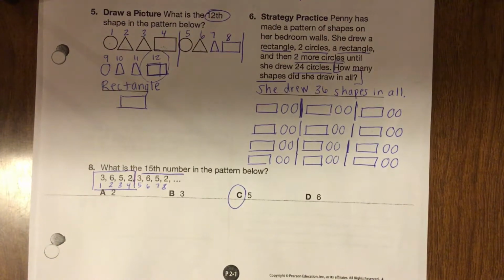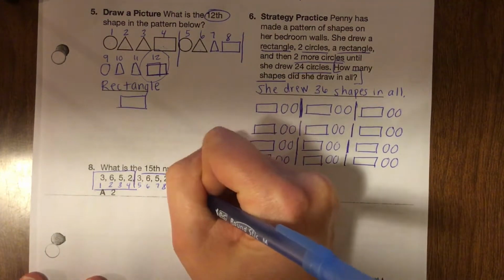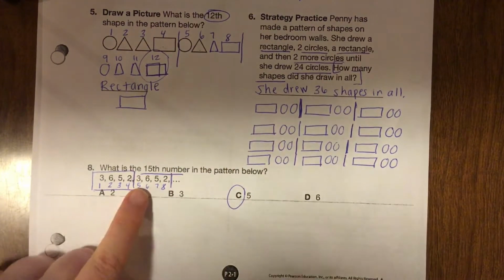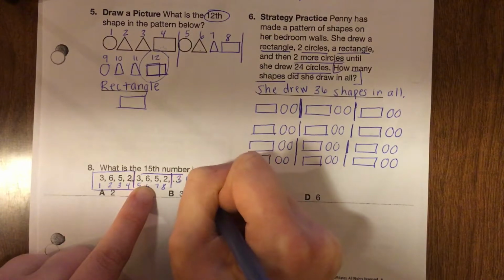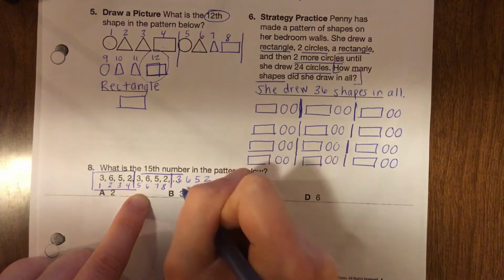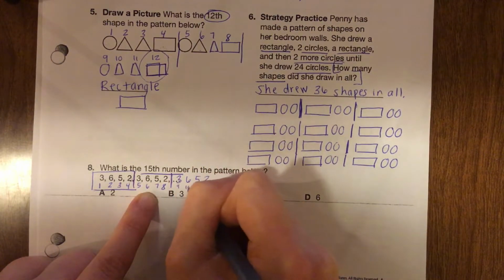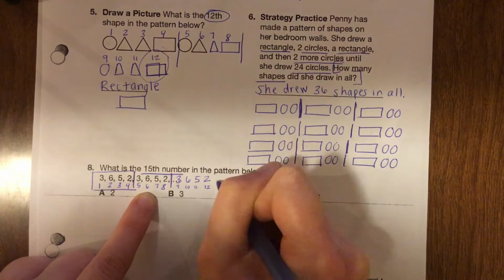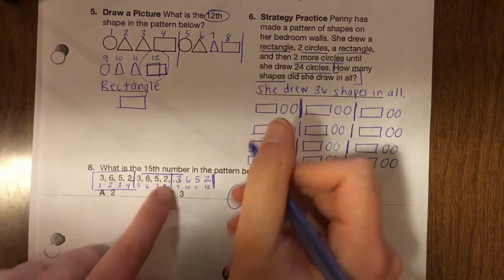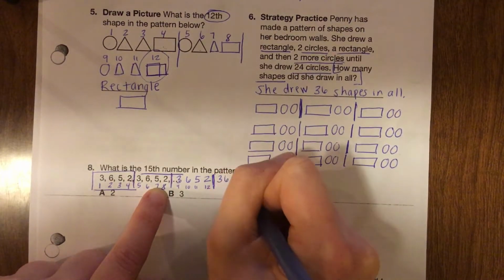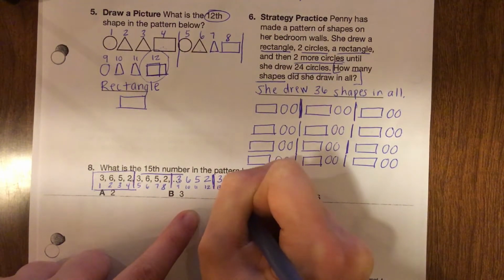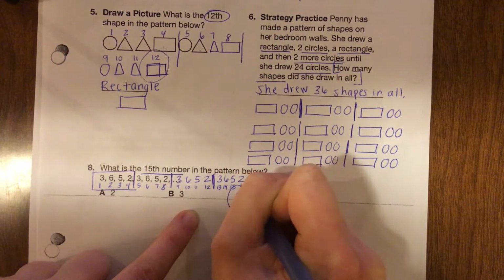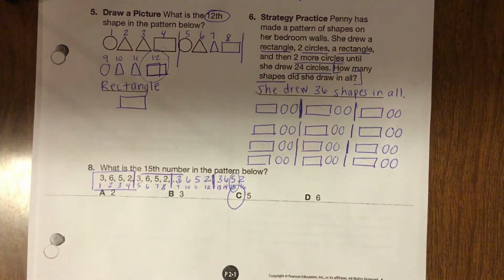That's the easiest, fastest way to do it, but you could keep drawing out the pattern if you wanted to. So you could just draw a line here to show it repeats and then write 3, 6, 5, 2, and that would be 9, 10, 11, 12. Then keep going. Repeat it again. 3, 6, 5, 2. Then 13, 14, 15, 16. There's your 15th shape, C, 5.